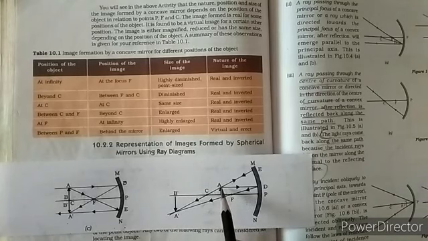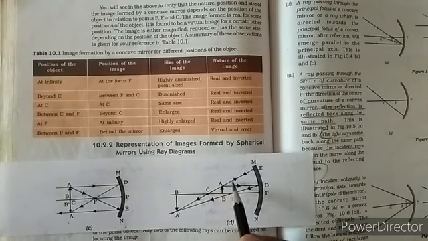Another one, a ray of light passing through the center of curvature. Okay, passing through the center of curvature, after reflection it will come through center of curvature only, and they both meet here.